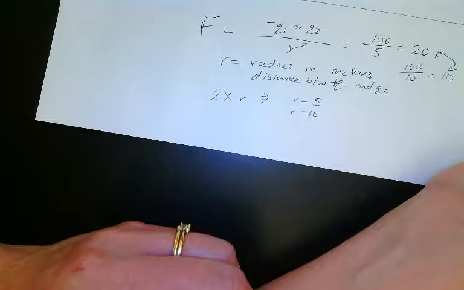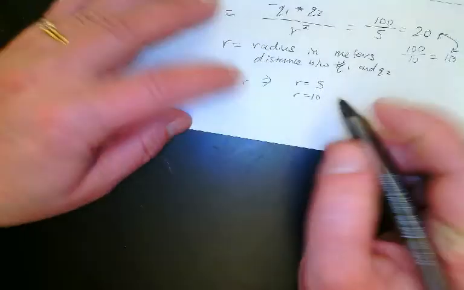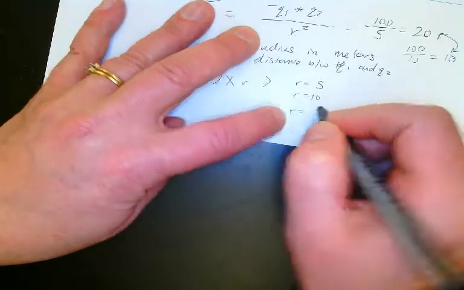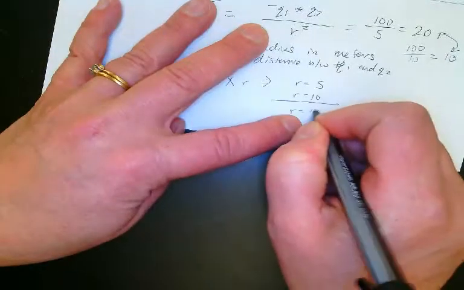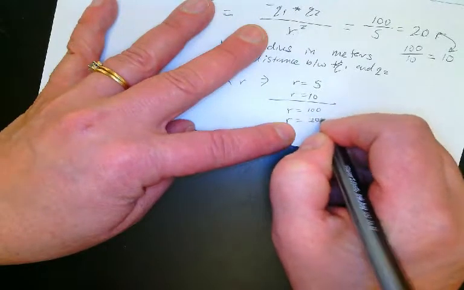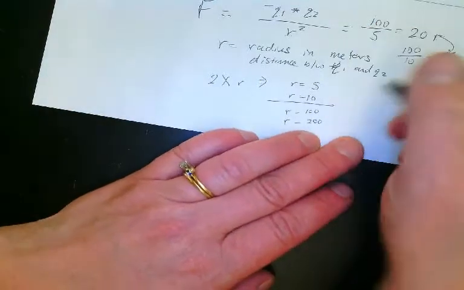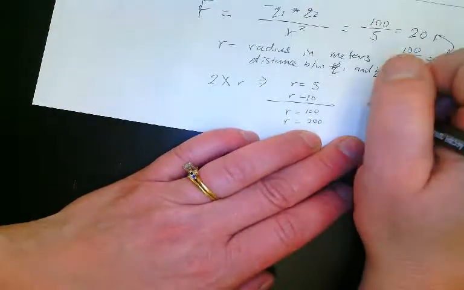Want to try a different number? Let's try a bigger one. How about let's make a radius 100 and let's double it and that's 200. So let's put the numbers in. We're going to keep our chart up top, 100.